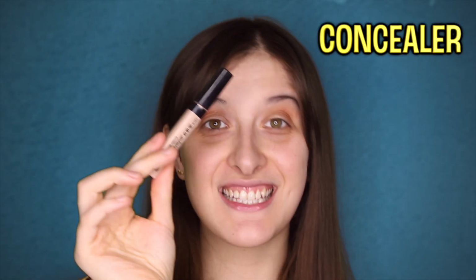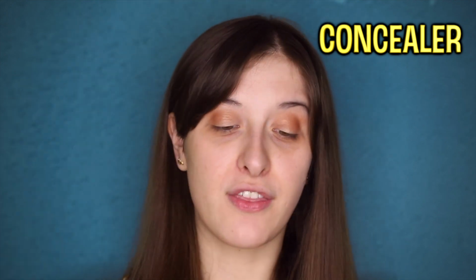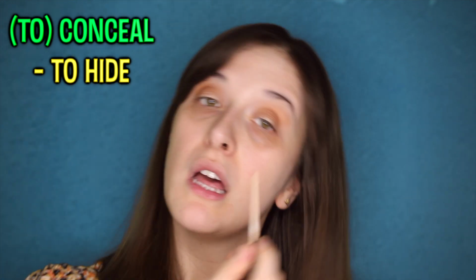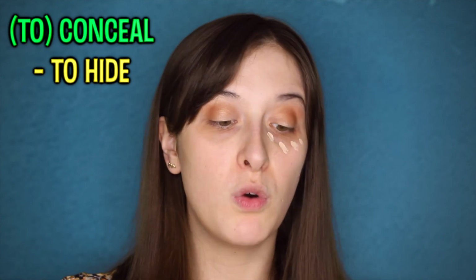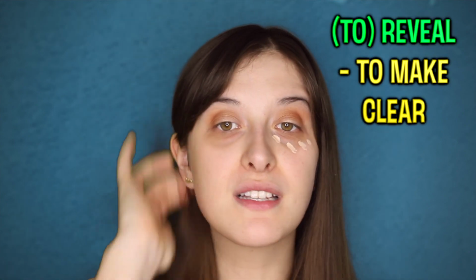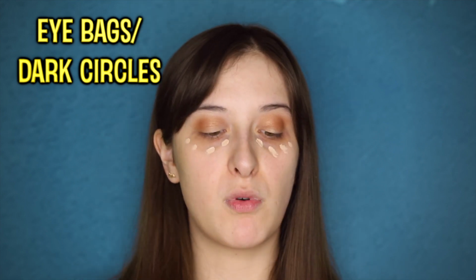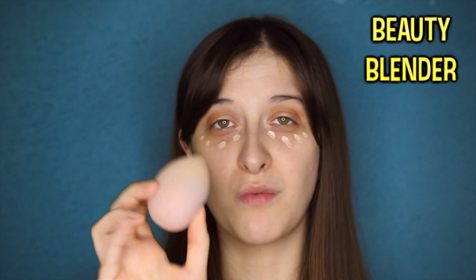Next, I use concealer. Now, concealer is this little thing and it's called a concealer because you use it to conceal, which is a verb on its own, to conceal things that you don't want to reveal. So if you conceal something, you hide it. So for me, I like to hide my eye bags, my under eye bags, or dark circles, some people call them. So I use concealer and my beauty blender, which is also really dirty. I'm sorry, I'm disgusting. I use my beauty blender to blend it.